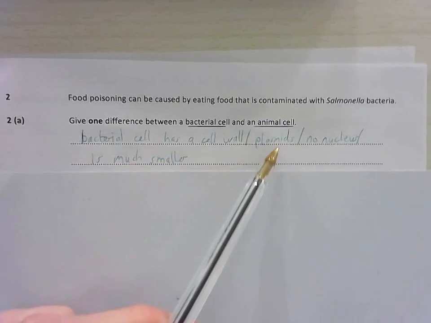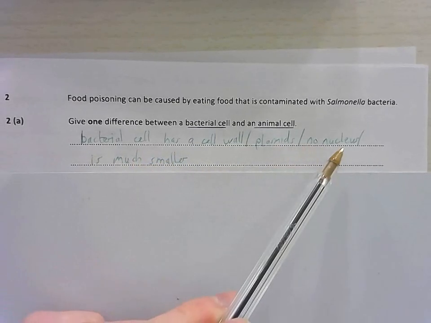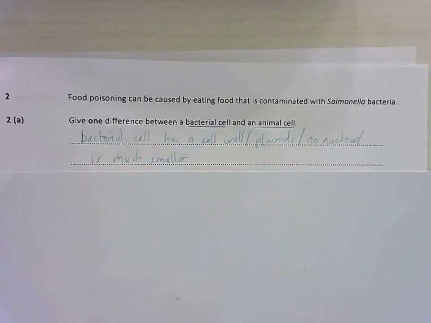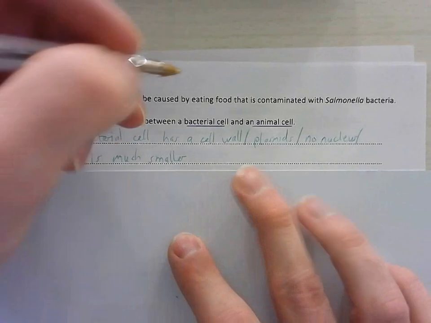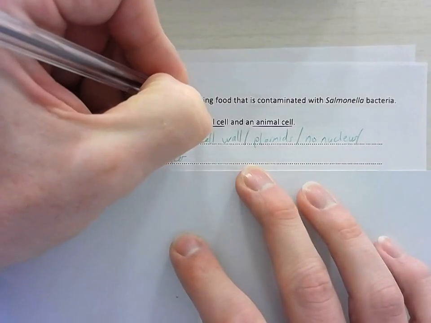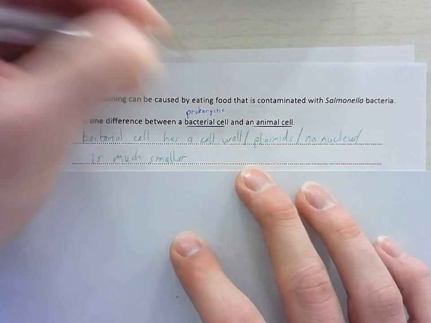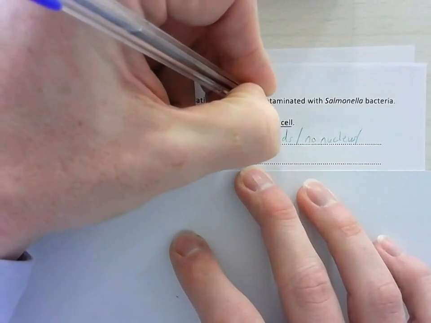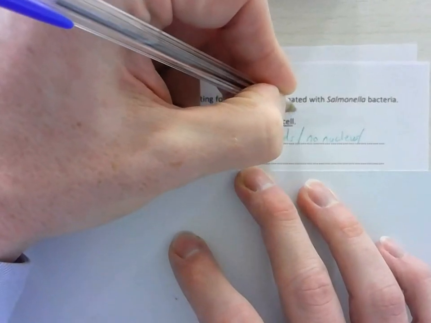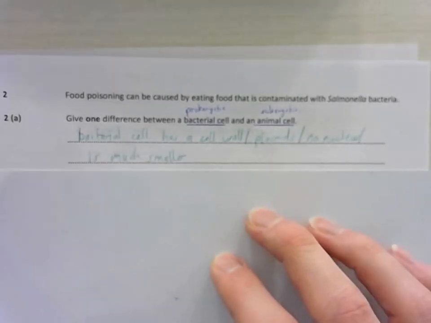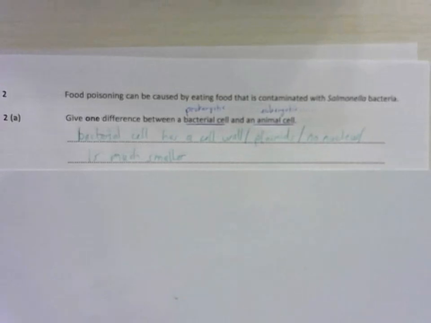You of course could have said the opposite for animal cells in all these cases. So animal cells don't have plasmids, animal cells do have a nucleus, or animal cells are larger, and that's because they are eukaryotic cells. So just make that note just as a reminder that bacterial cells are prokaryotic, animal cells are eukaryotic. And the key difference between them: eukaryotic cells have their genetic information in a nucleus, prokaryotic cells do not have a nucleus.